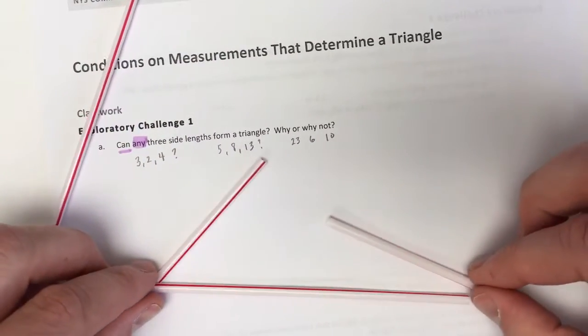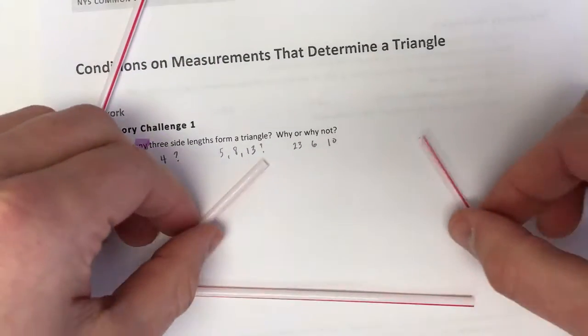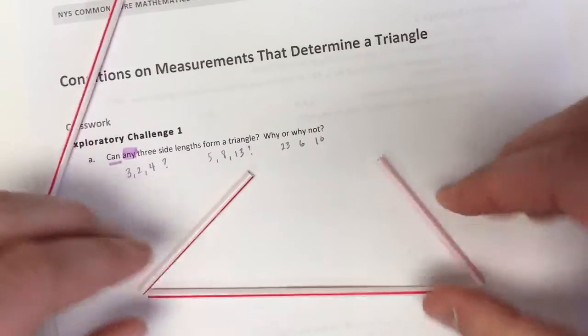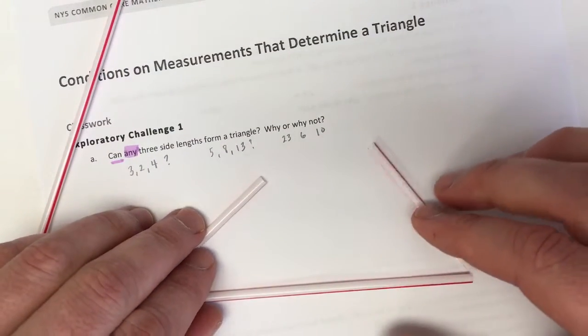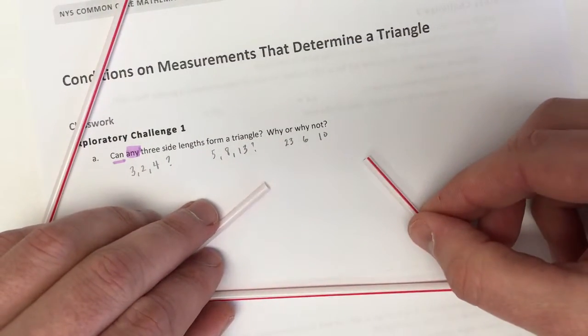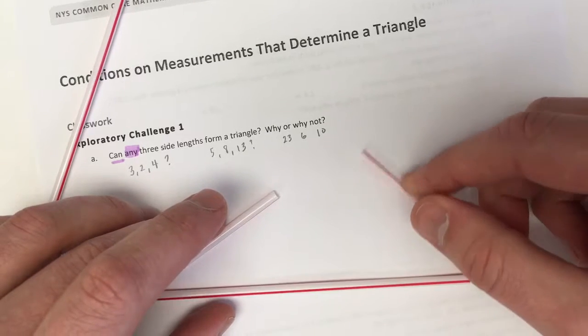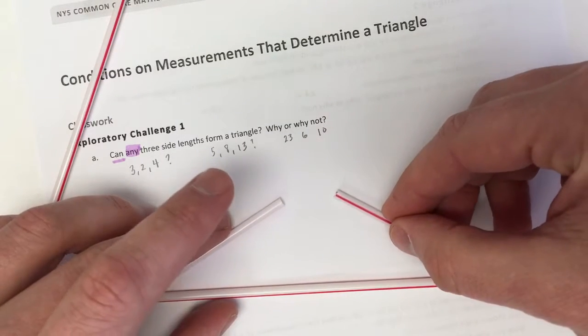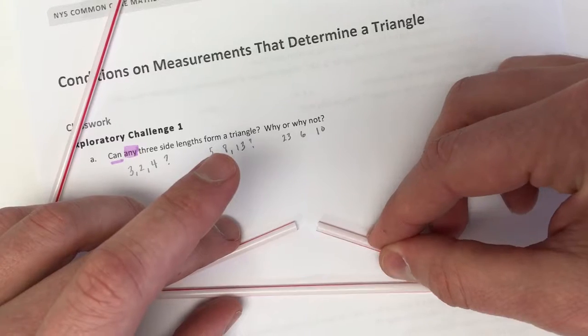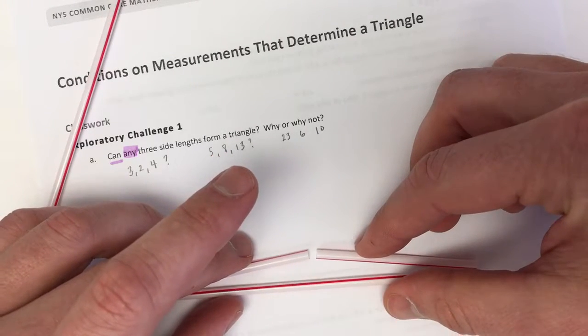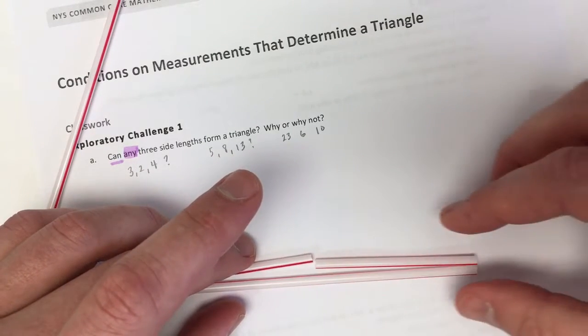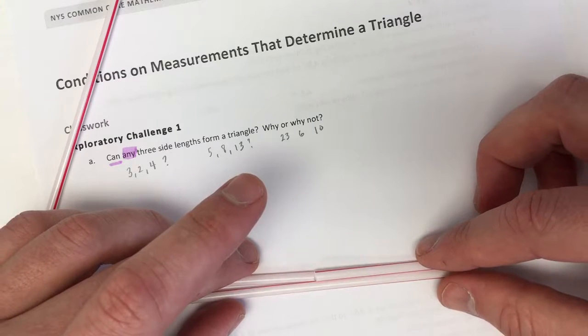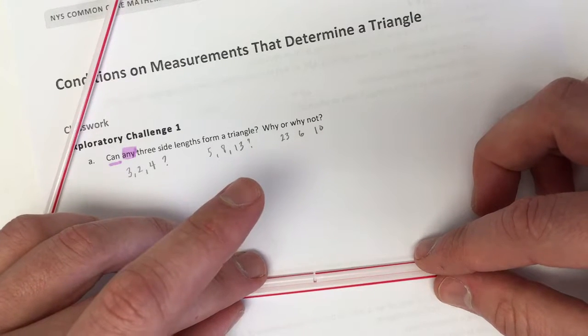As I put these points together and try to rotate them down until they meet at a point, what you should notice is that, almost there, right there is when they finally touch.